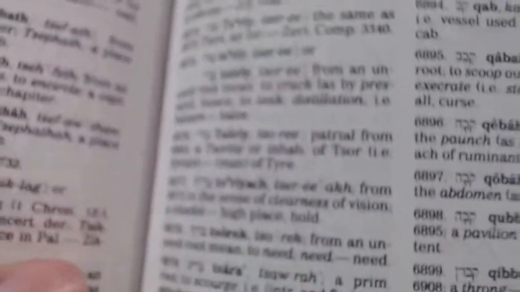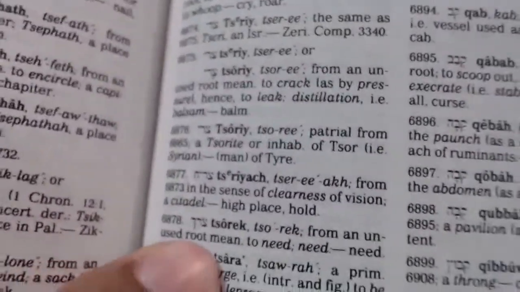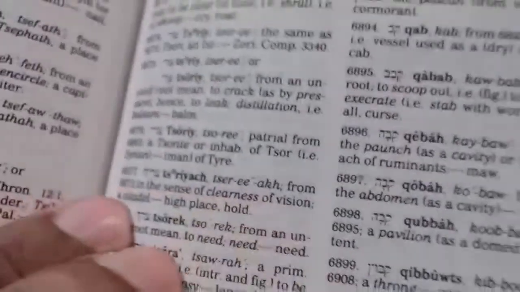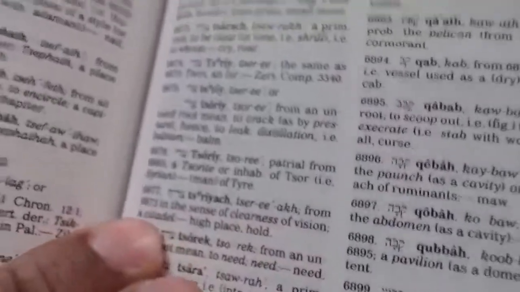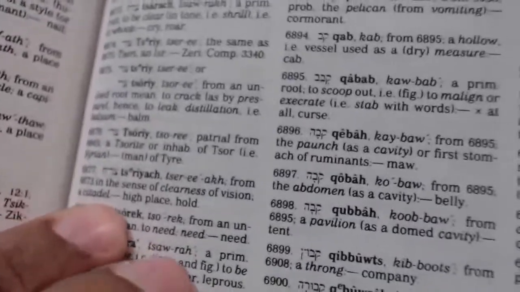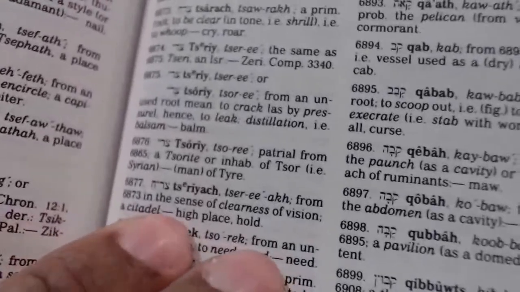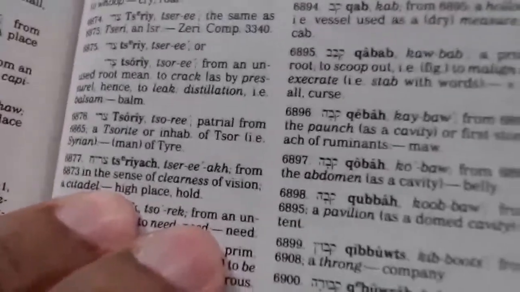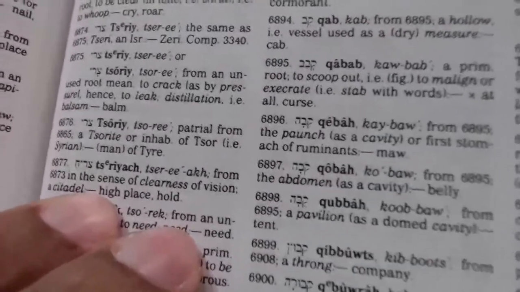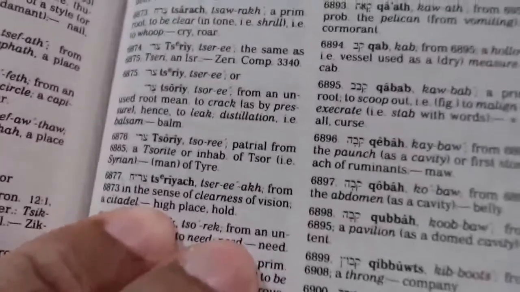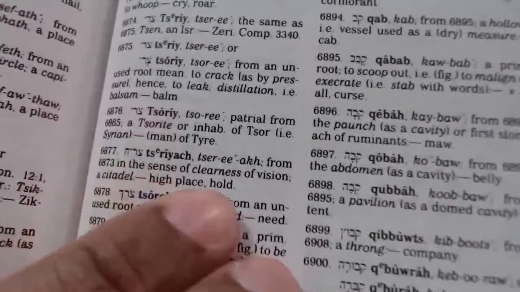And how Strong's concordance describes it: in the sense of clearness of vision, right? That doesn't sound right to me. That doesn't sound like the word we just went over. A citadel, in other words, citadel like a city, right? It's like a castle, if I'm not mistaken. In Atlanta, there's a big castle that one of the early founders built. It's called the Citadel. A high place to hold.